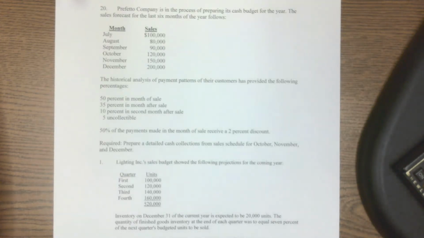So you can just figure a 1% discount is what they'll receive of all the payments, right? And so it asks us to prepare a cash collections schedule for October, November, and December.